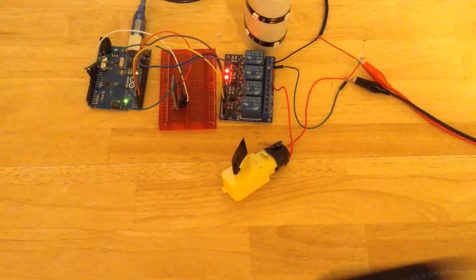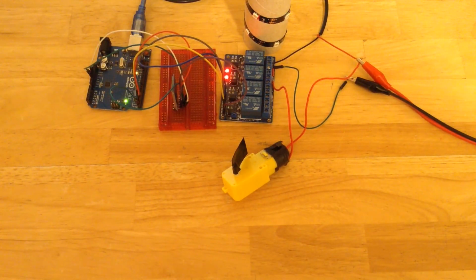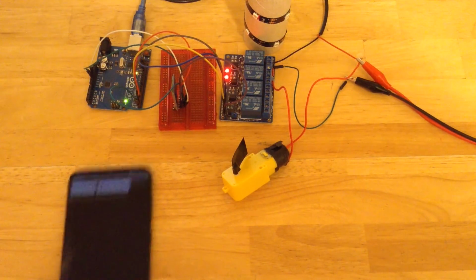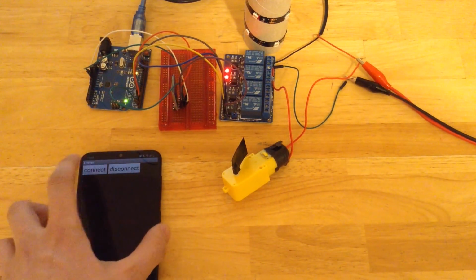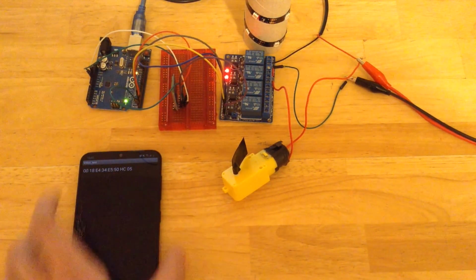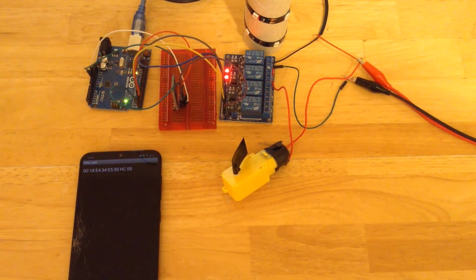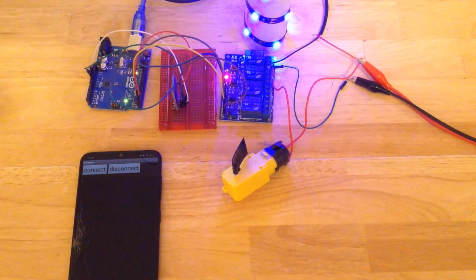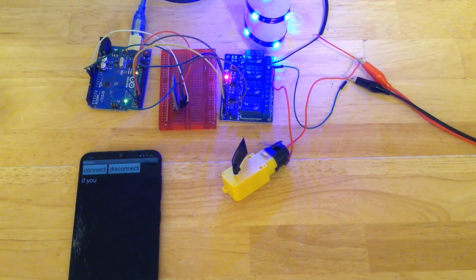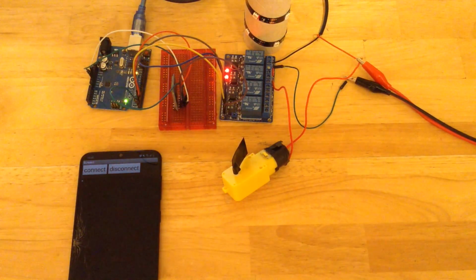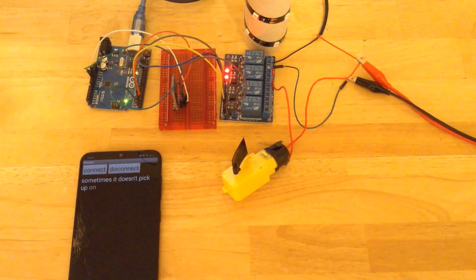So I'm going to grab my phone, run the app. Here we go. Press connect. I only got one thing hooked up to the phone, so press that. And then I can start talking. So Arduino, lights on. There we go. Arduino, lights off. Sometimes it doesn't pick up on every single word, so you might have to repeat it a couple times.